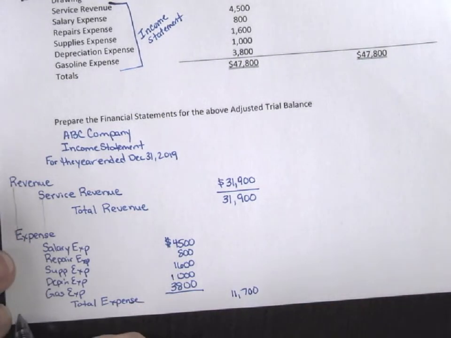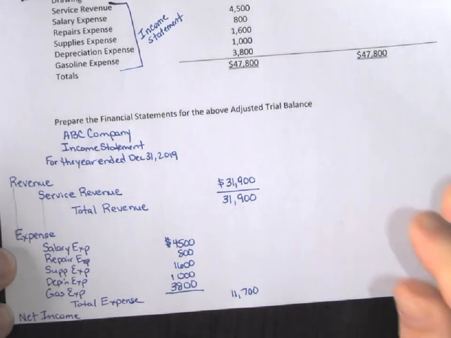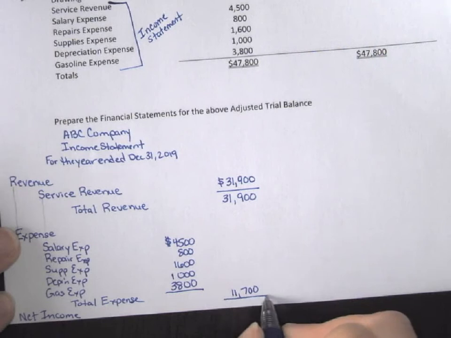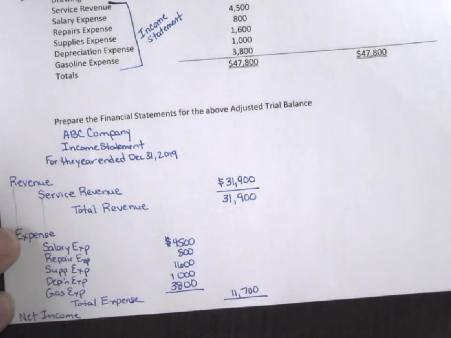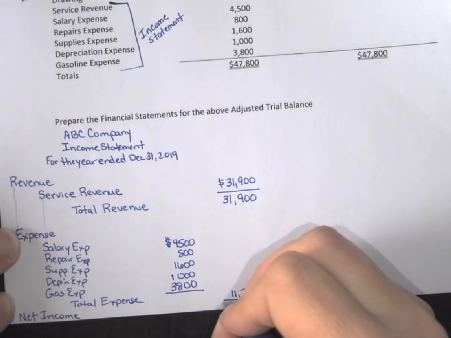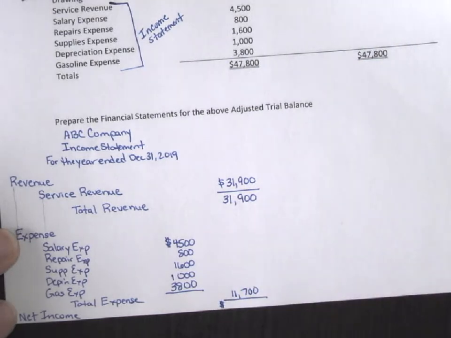Now, net income can be in a couple different places. It could be over to the side. It could be indented in more. It's done a couple of different ways. What we see for net income is we just draw a line and then we put our net income. Net income will need a dollar sign because we are finishing up this particular statement.